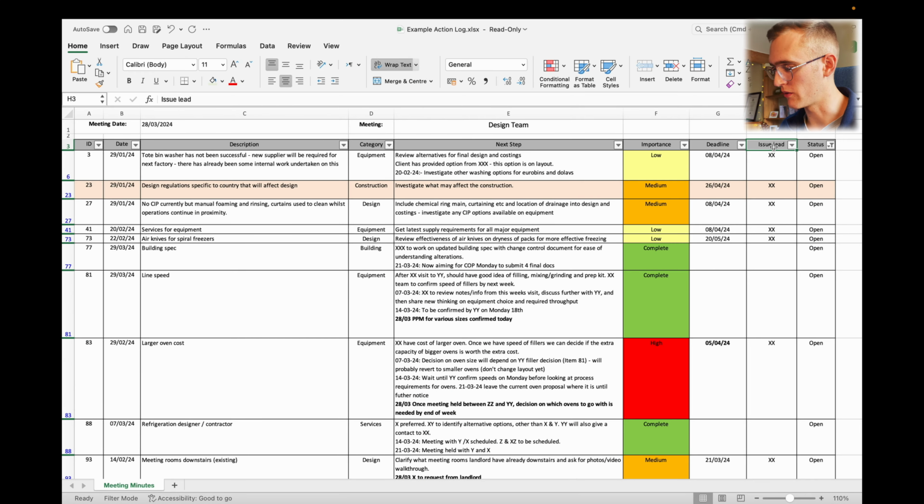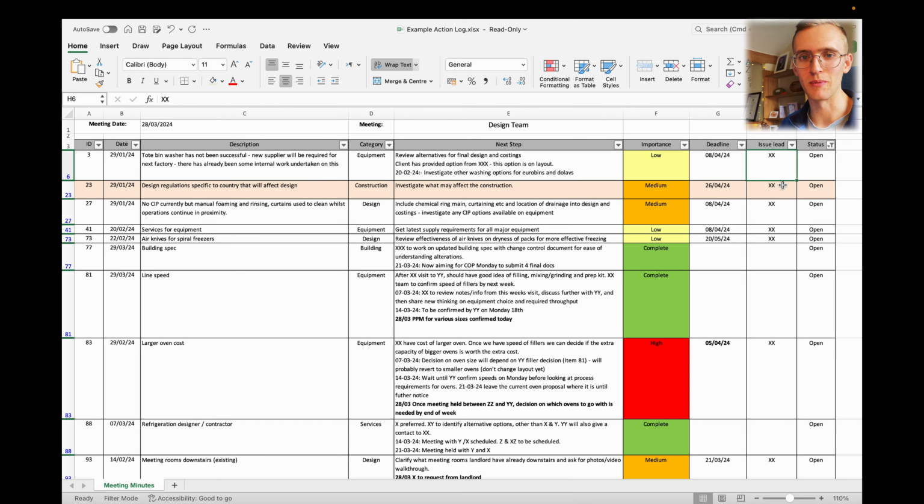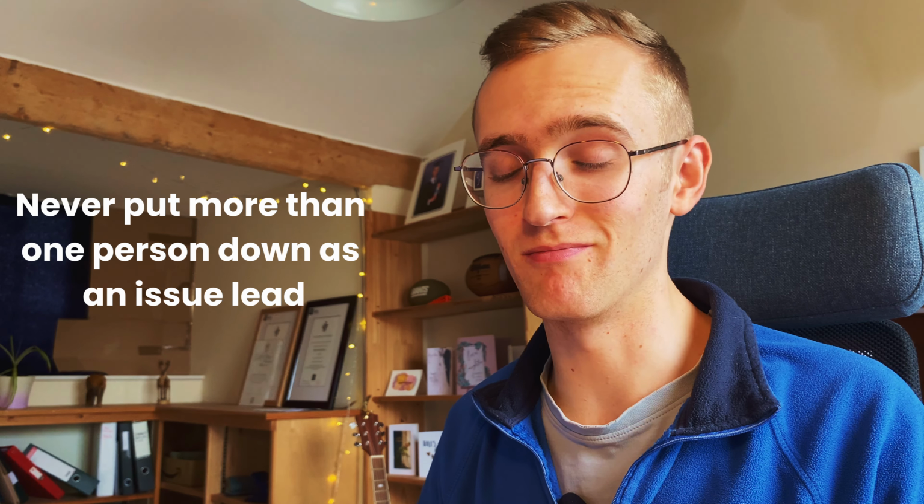As I alluded to when I took you through the general structures, the issue lead column is really, really important. Some good advice with this, and I only learned this a few months ago, is never put more than one person down as an issue lead. This is what we've been advised, because if two people are down as issue lead, then naturally each person will think the other one is going to be doing it, and it doesn't get done.